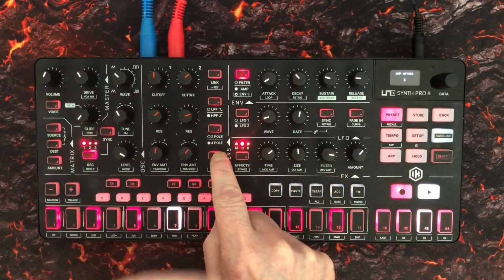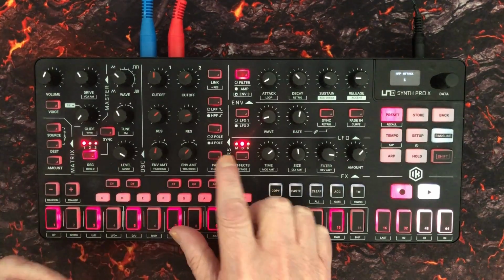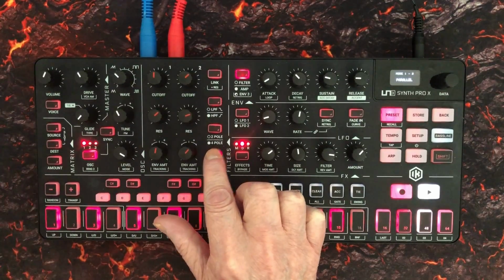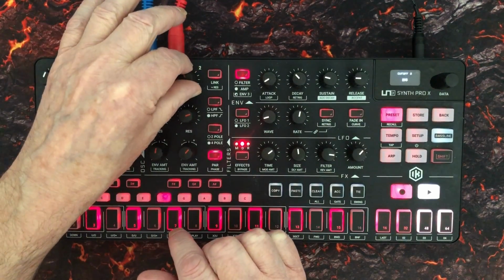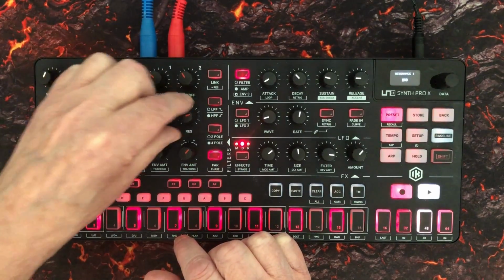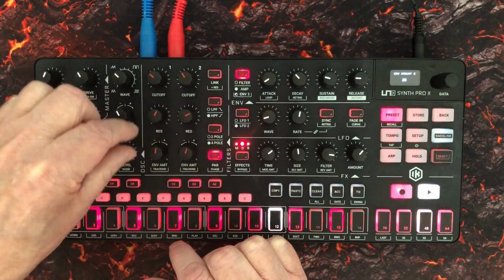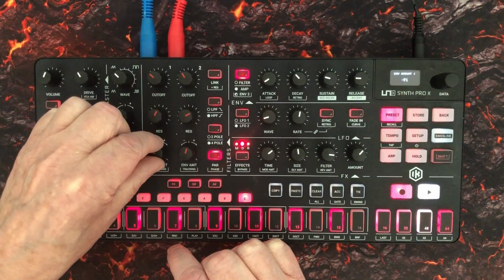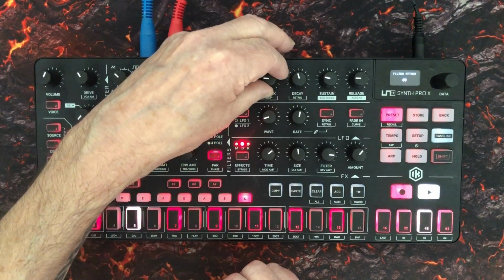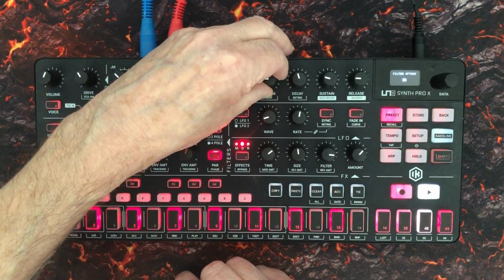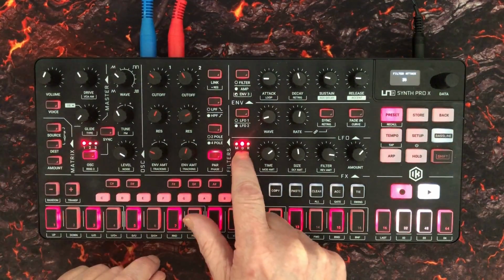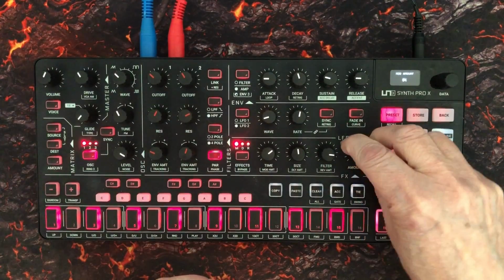Now we can change the shape, the type of the filter now, parallel or serial. Parallel now. Let's put this into modulation.